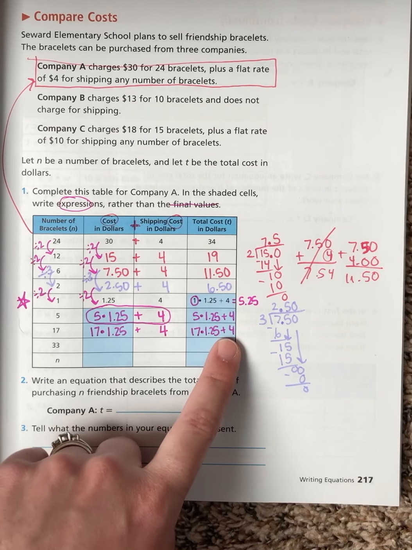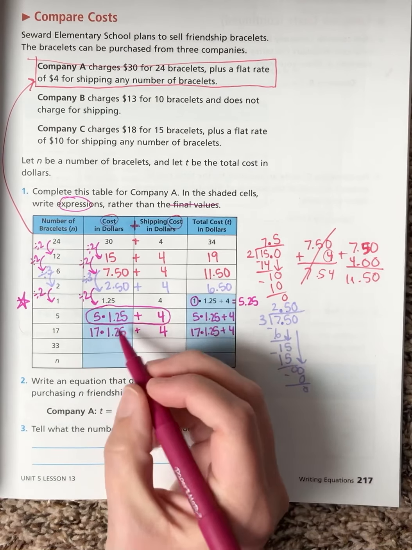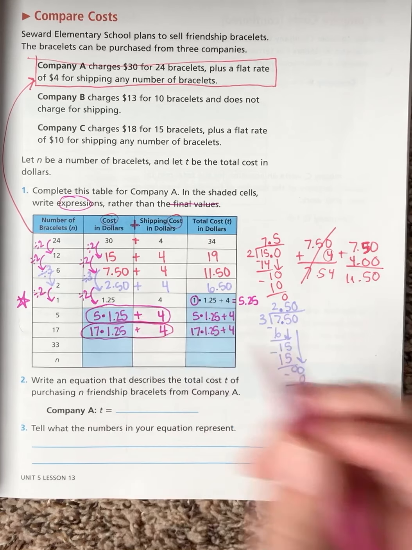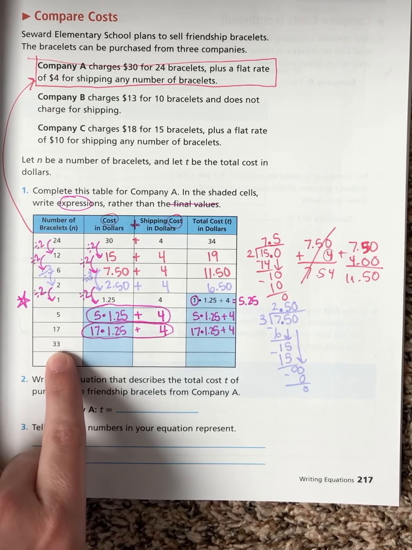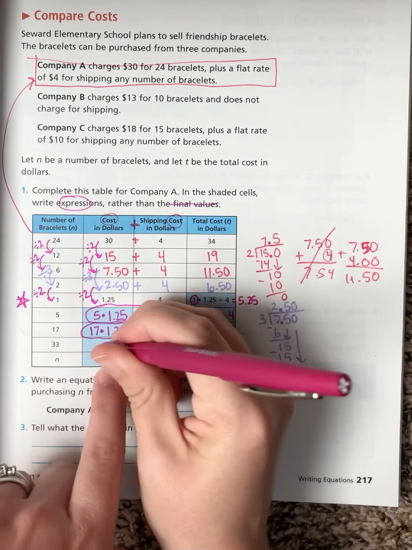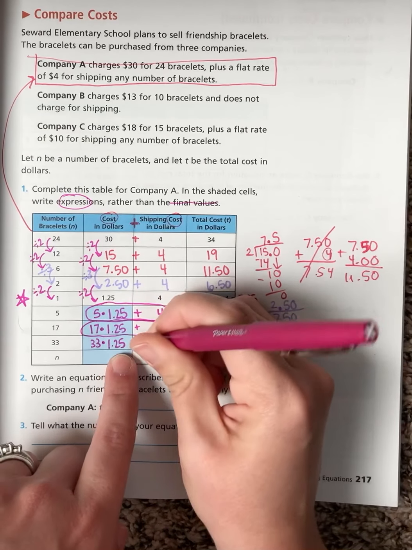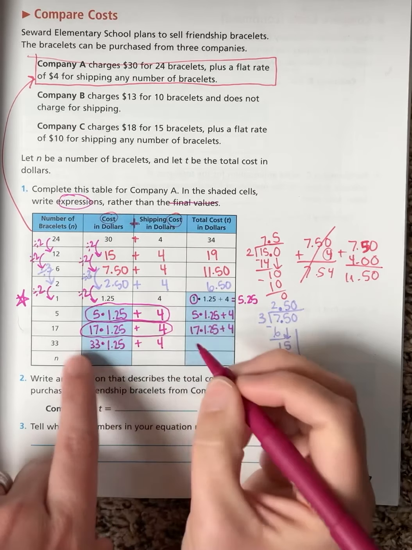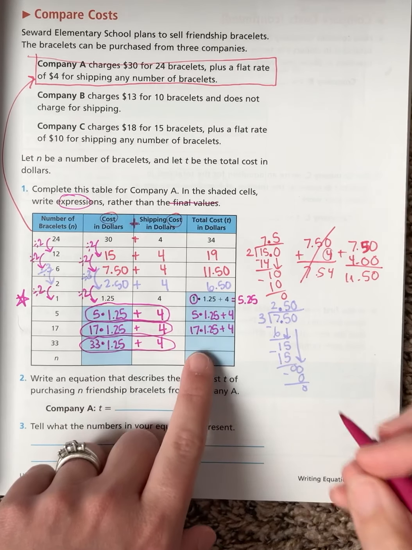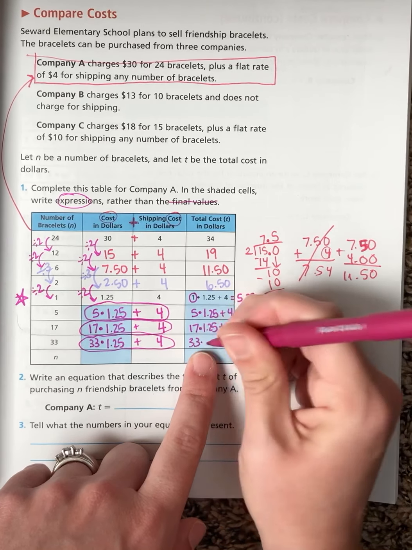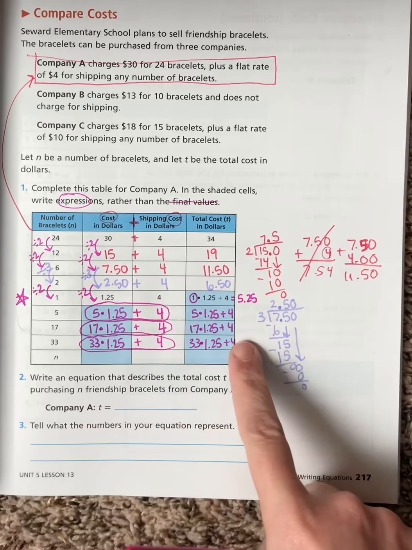So hopefully you're seeing that basically for this final box, we're just combining what we did in the first 2 boxes of our table. All right, how much would 33 bracelets cost? Well, you would have 33 bracelets times $1.25 each plus $4 for shipping. And if you combine those together, you'll see how much your total cost would be. Your total cost would be 33 times $1.25 each plus your $4 shipping.